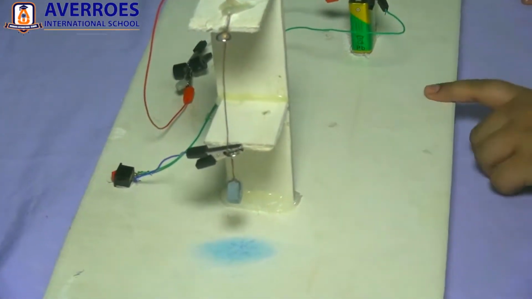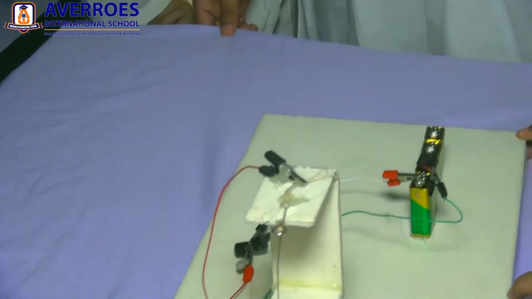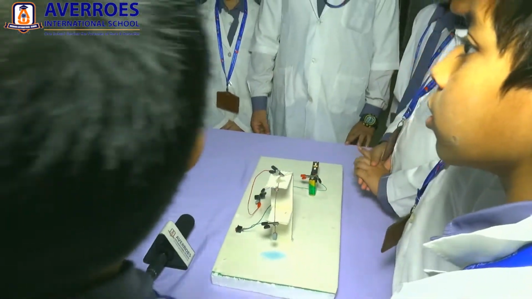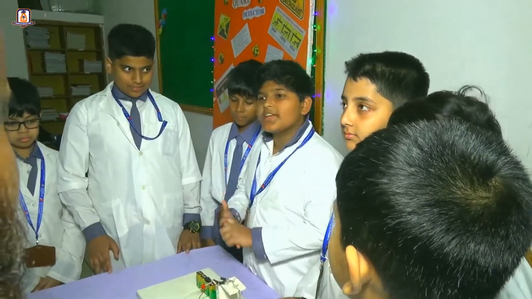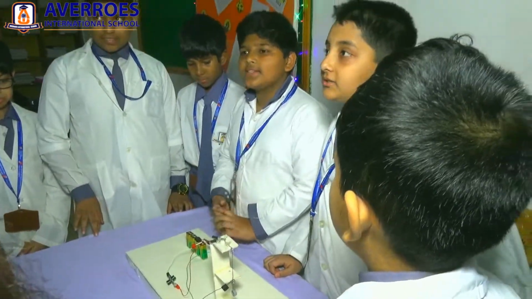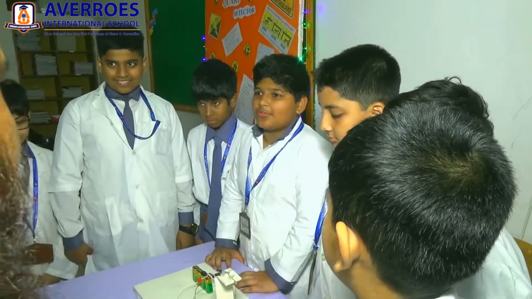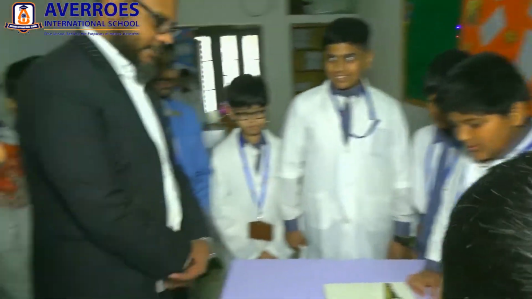And it's an easy process to make. So will you be able to know about the scale of the earthquake from this? No, we are just learning. Next time you can see the level of the earthquake too. Okay, very good. Inshallah, next time.